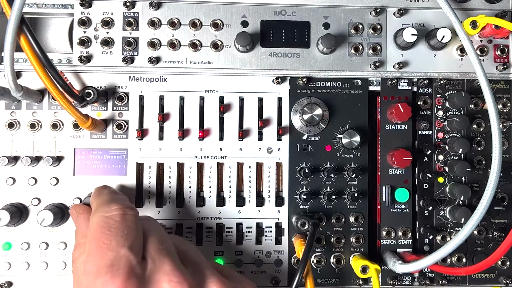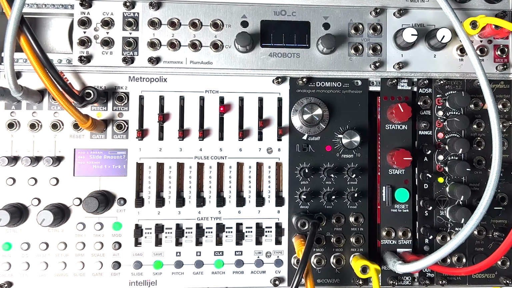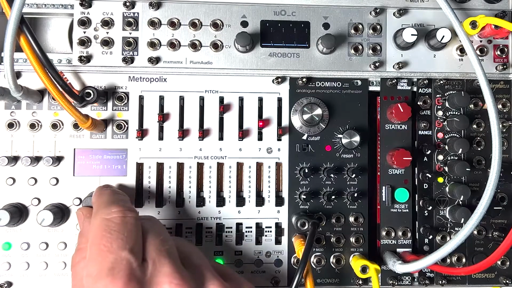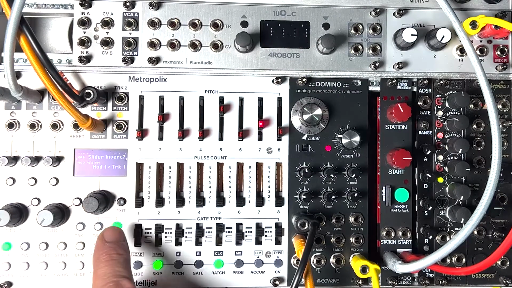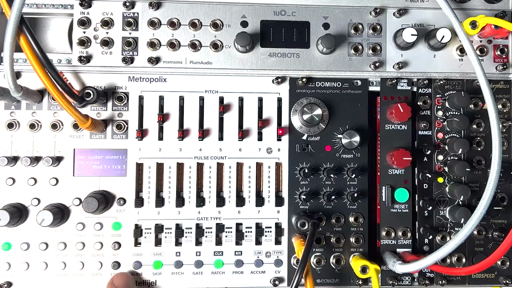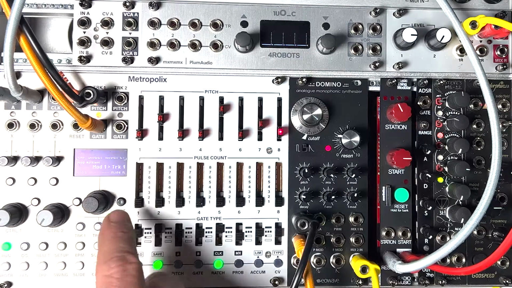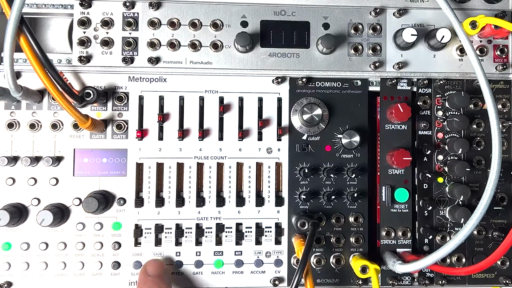Okay, nice. Slider amount, well, you can do the same thing. You can change the amount of the slide on a per step basis. I won't go through that. That is fairly straightforward. Slider invert, so this is not to do with slide. Okay, so this is a gate basis.